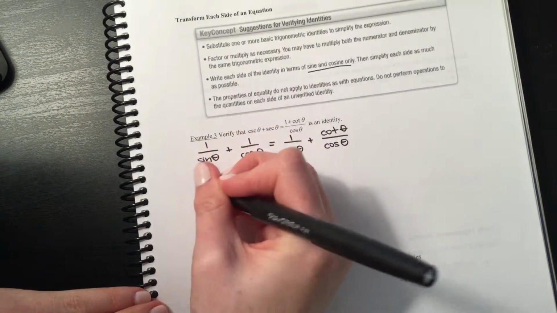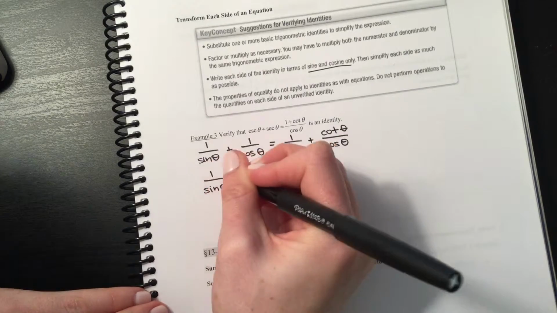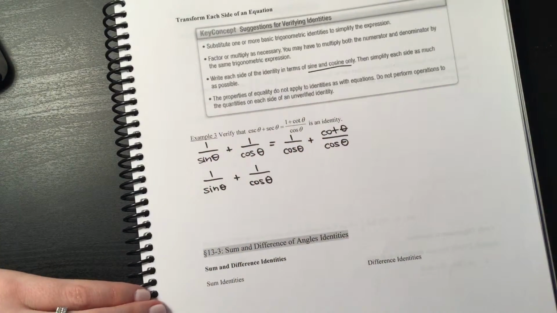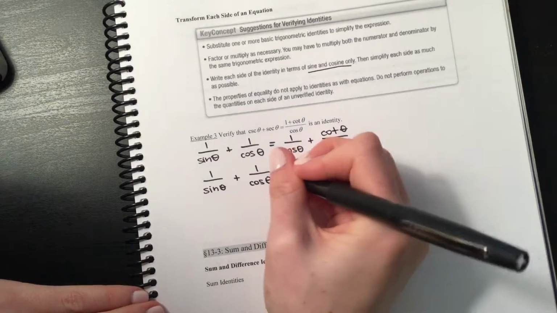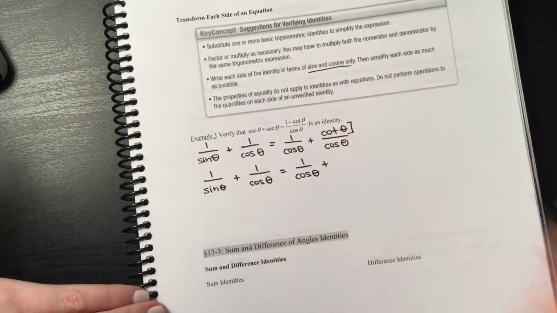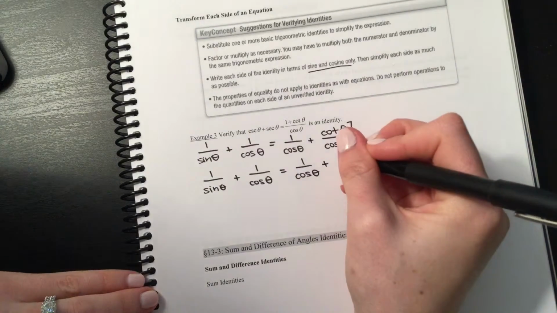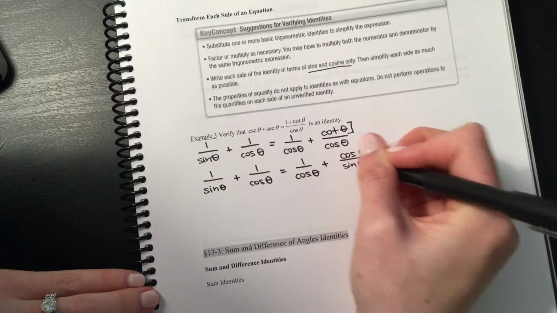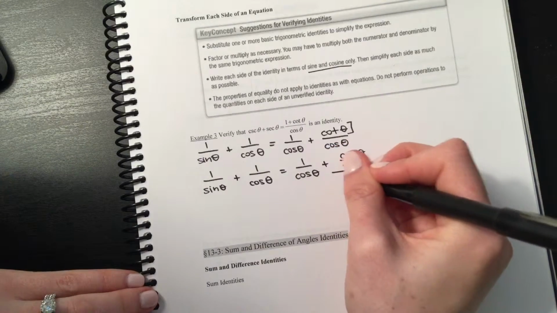So I have 1 over sine and then plus 1 over cosine. I'm still working on the first step where I get everything in terms of sine and cosine. Equals, and I have 1 over cosine plus, now I still need to transform this. So cotangent, remember, is equal to cosine over sine. And then that is divided by cosine.